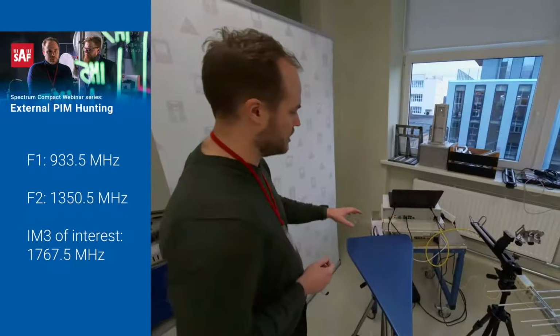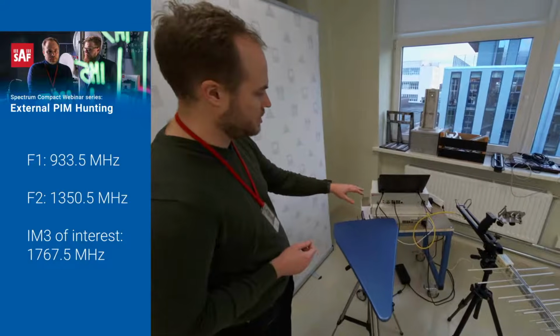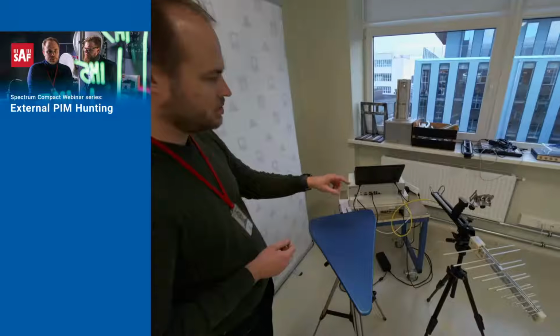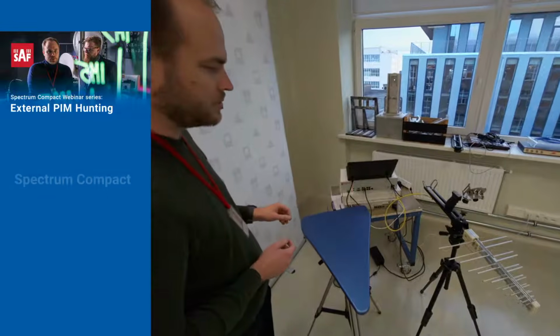They are now connected to the antennas, and they are set to work in different frequencies.